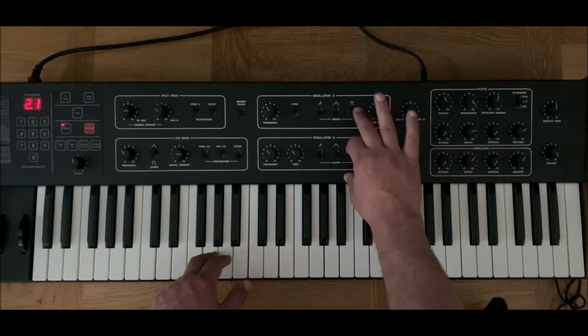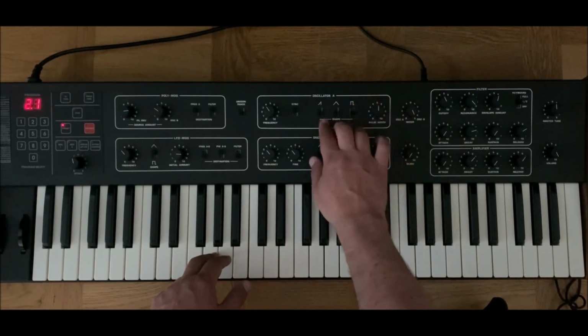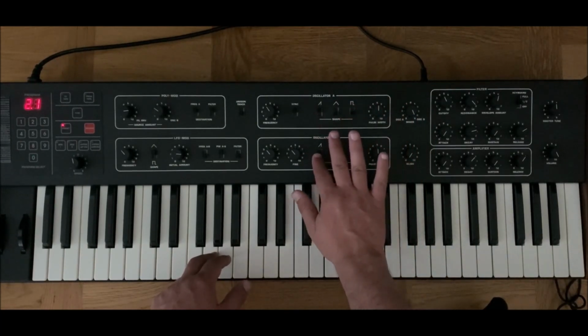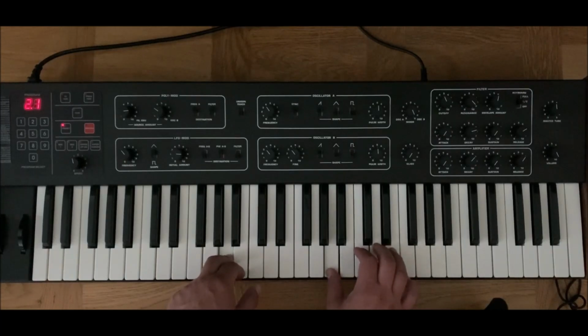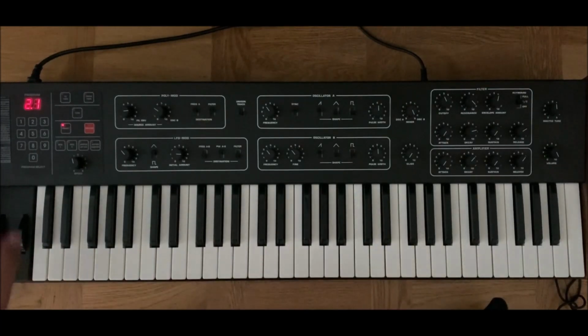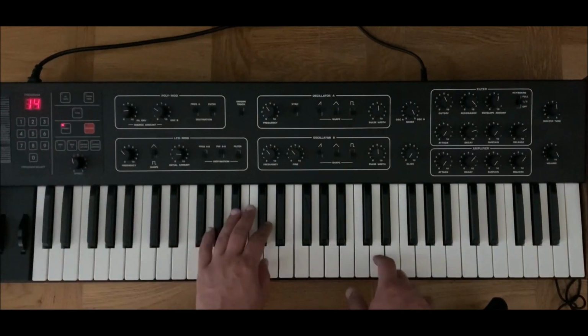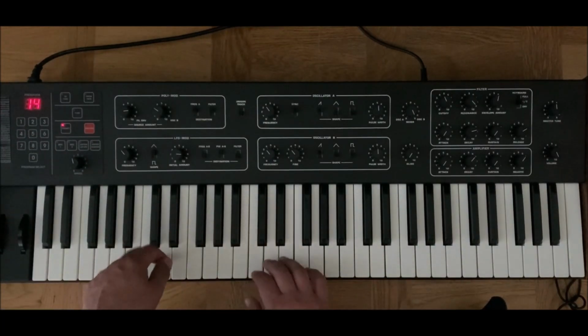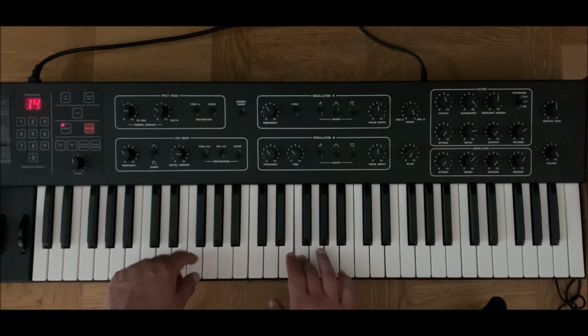Those were the square waves. I think it was PWM as well there. Let's go with the sawtooths. Let's see what more we have. Yeah, it's a classic bass.